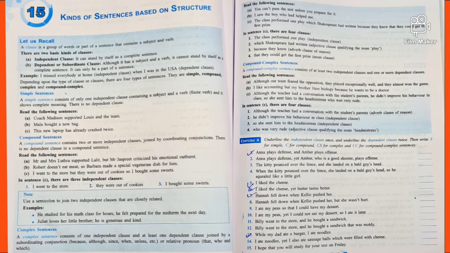So how will you differentiate between a simple sentence and a compound sentence? Compound sentence contains 2 or more independent clauses. In simple sentences, we had only one independent clause in each sentence. But in compound sentence, we have 2 or more independent clauses which are joined by coordinating conjunctions.